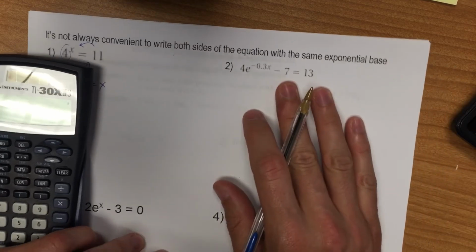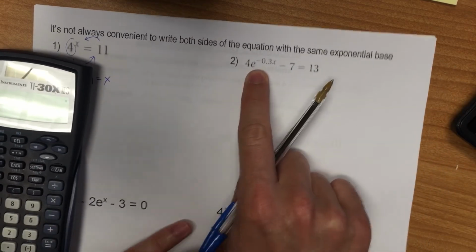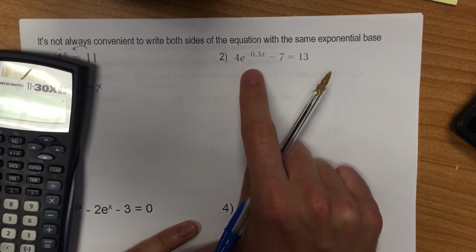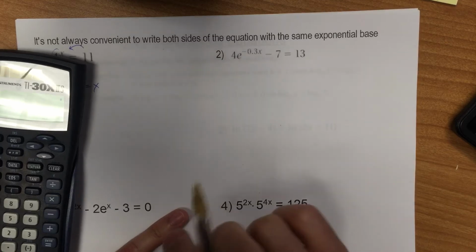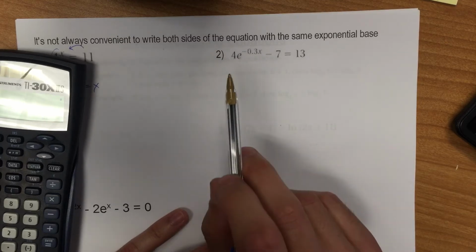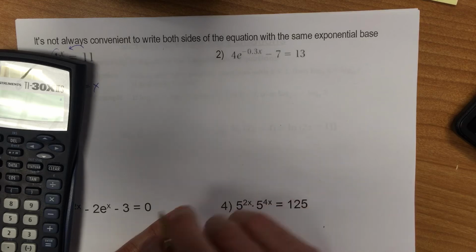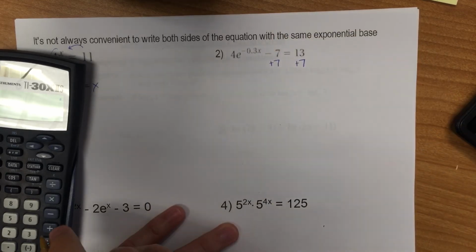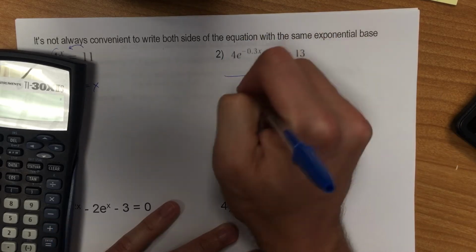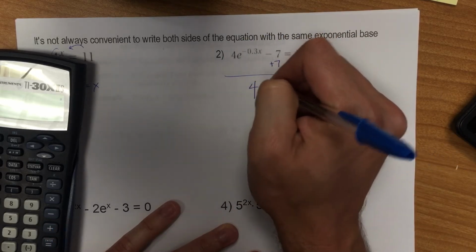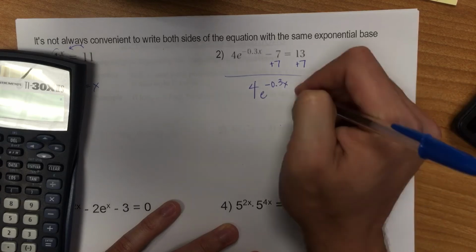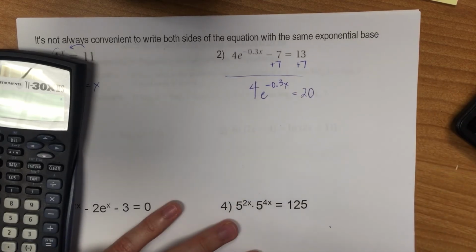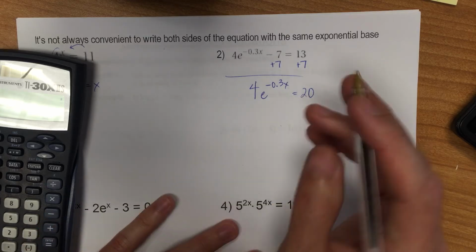So let's move on to another one. In the next one, now we start throwing in this base e. Just because it's e doesn't make it harder. First thing, you have to isolate the power base. So the first thing you have to do in this problem is add 7 to both sides. You have to isolate the power base. So we get 4e to the negative 3/10 x equals 20. The power base is still not isolated. We have to divide by 4.